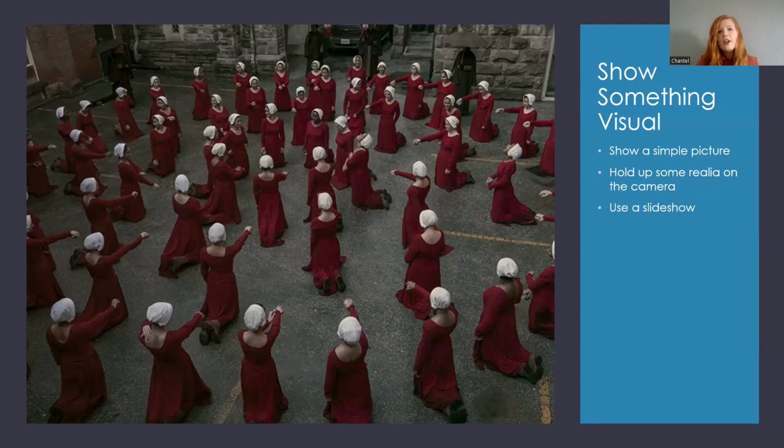Alternatively, you might want to hold up some realia on the camera. So if there is something that you are talking about, for example, if you are talking about pens and you know what they can do for people, which I'm sure your topics will be much more interesting than that, you might want to just hold up a pen and explain the different parts of it.